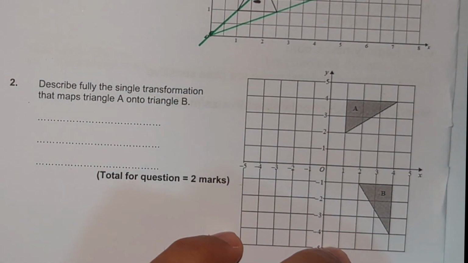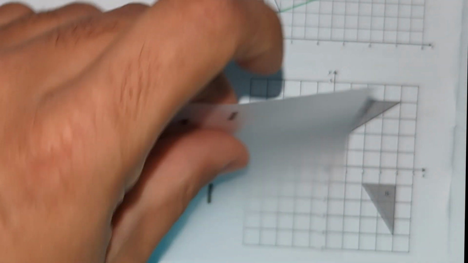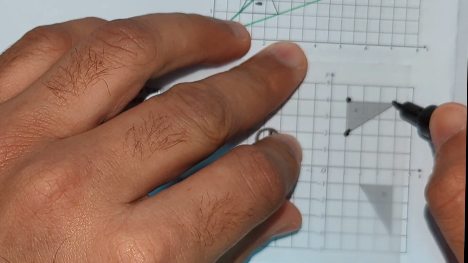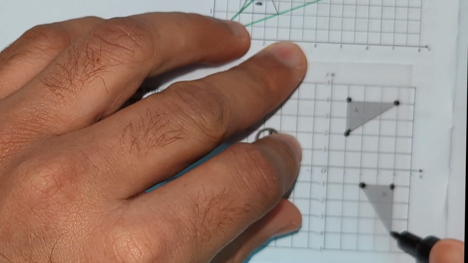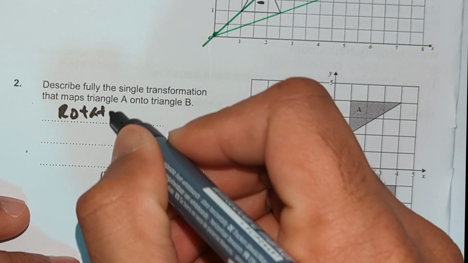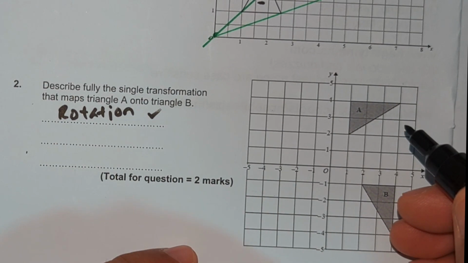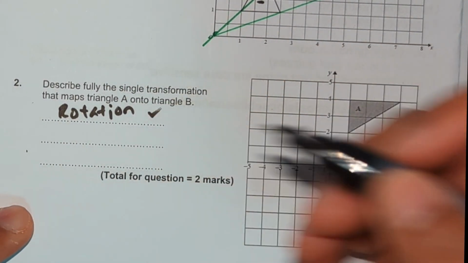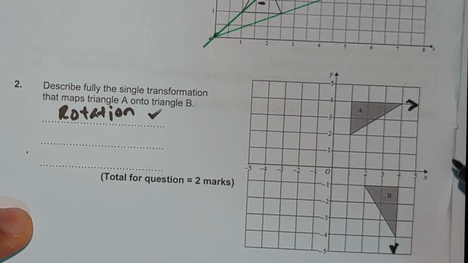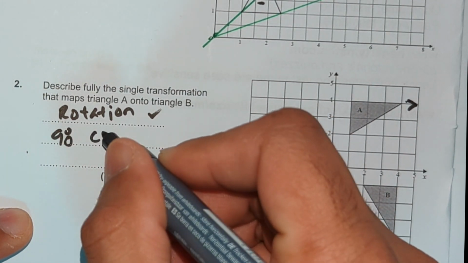I can actually use the tracing paper that we already used, using this part here, 3 points. So we know it's a rotation, and that gets you the first mark, so just write that down. What's important in the rotation? We're rotating clockwise, and it goes from facing that way to facing down, so that means it's a 90-degree clockwise.